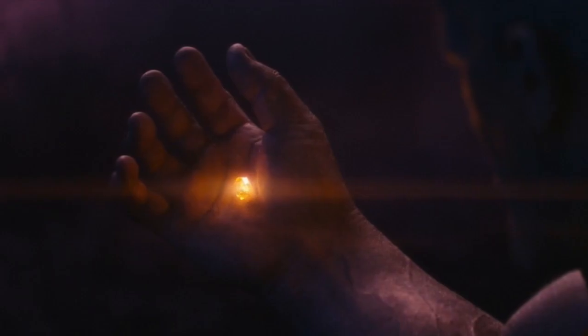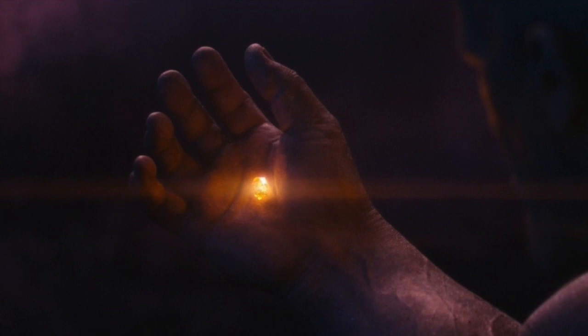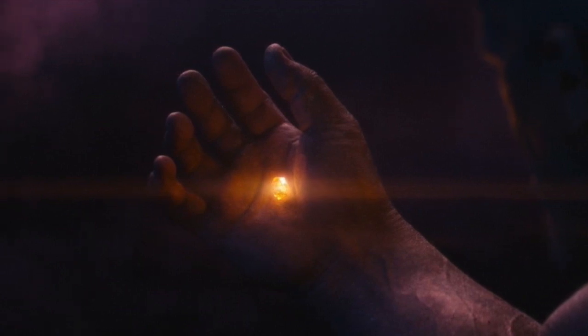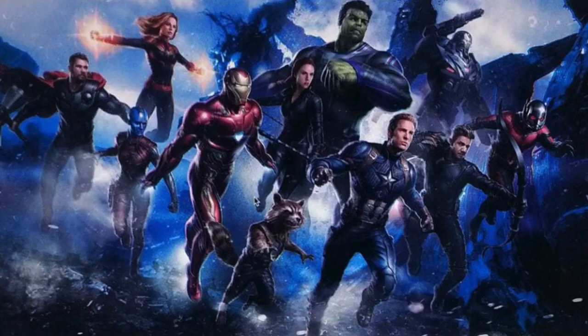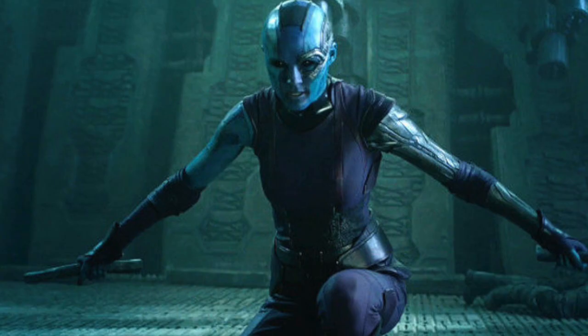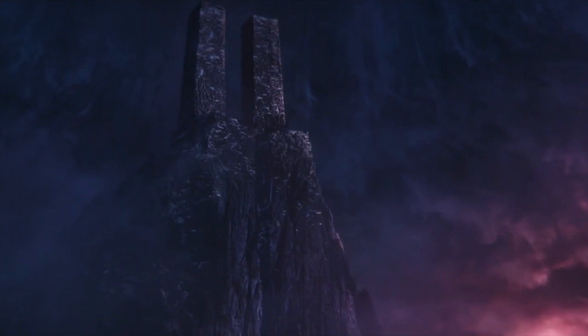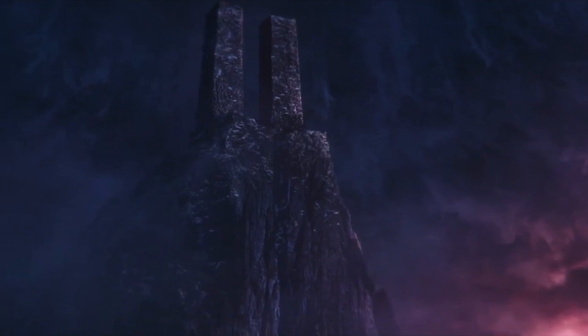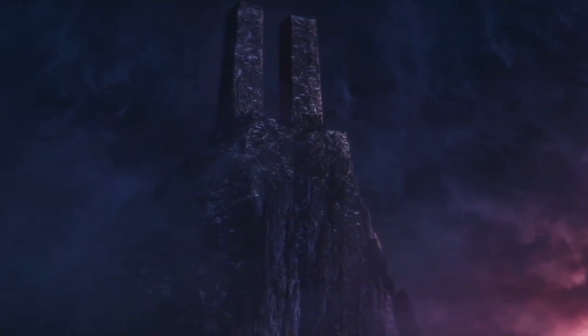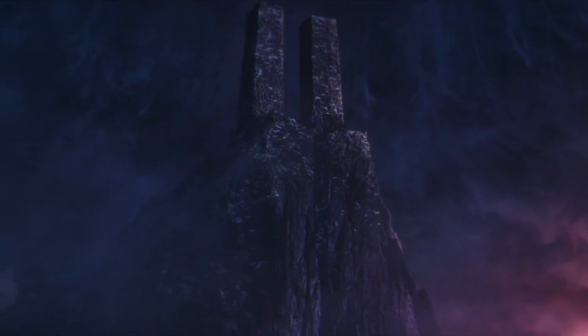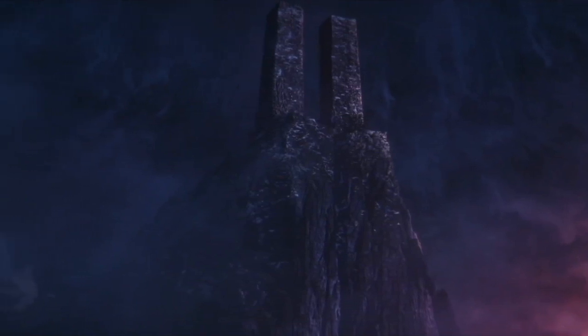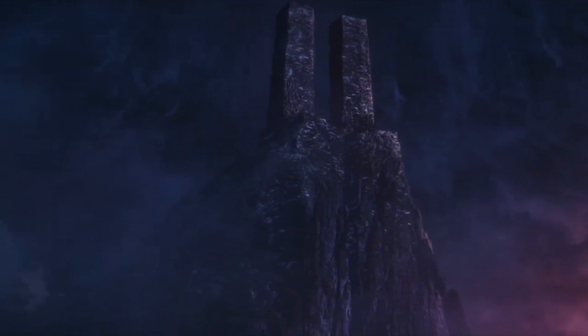So next we have the Soul Stone. The Soul Stone is very complicated because first the Avengers would have to go to Vormir. Nebula knows that the Soul Stone is in Vormir. So probably the Avengers, or some Avengers, I don't know if all of them, would have to go to Vormir, but the stone isn't just lying around there. The stone is summoned when somebody sacrifices someone they love. So I don't know who that could be.